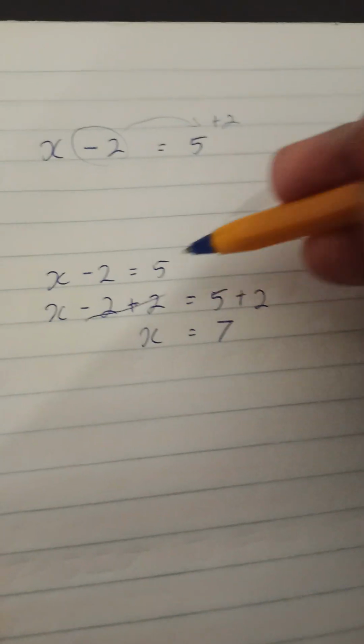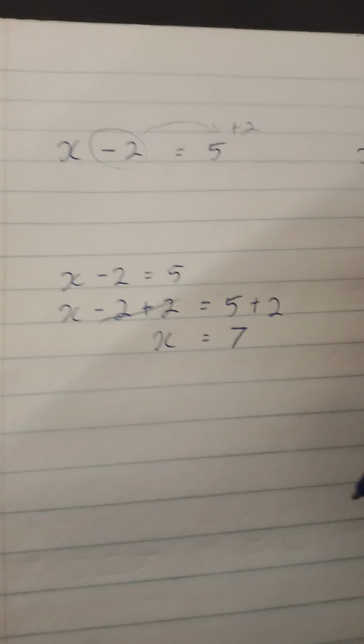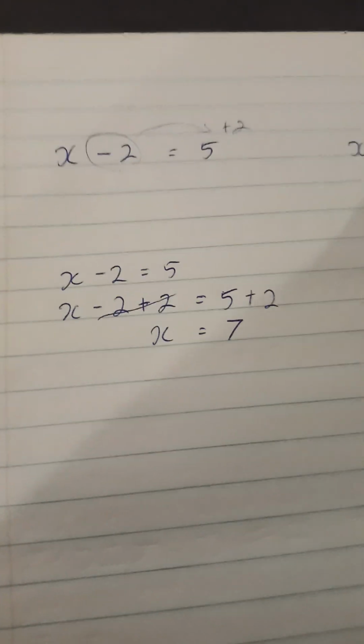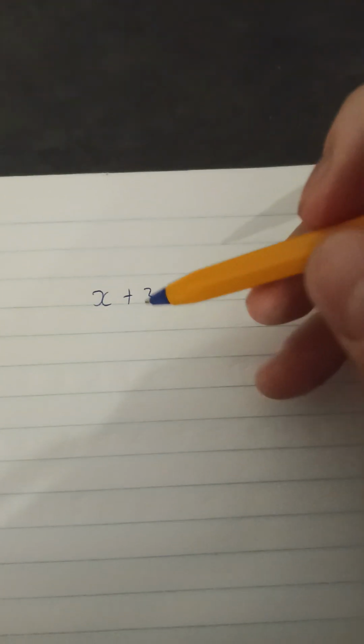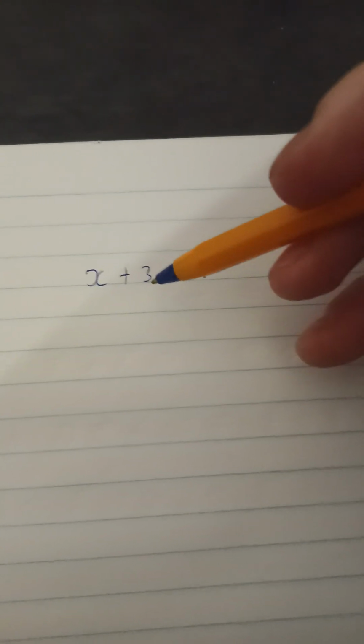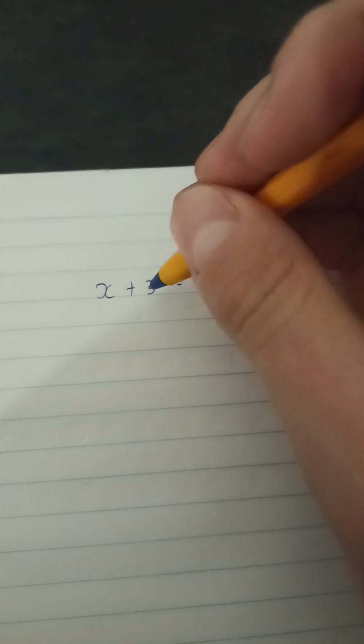So in my opinion, this is probably easier to teach this way because it makes sense. You want to basically cancel out whatever's on this side. Let's look at the next one, if you are still a little confused, right? We want to get x on its own, but in order to get x on its own, we need to get rid of the plus 3. So in order to do that, we need to cancel out on this side.